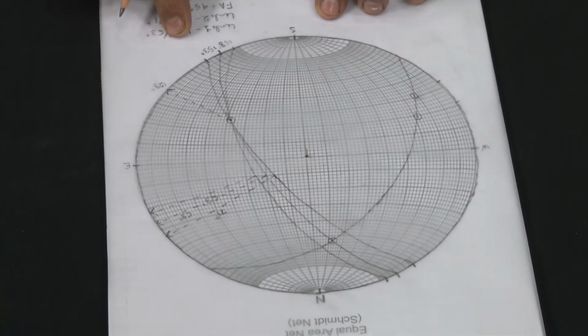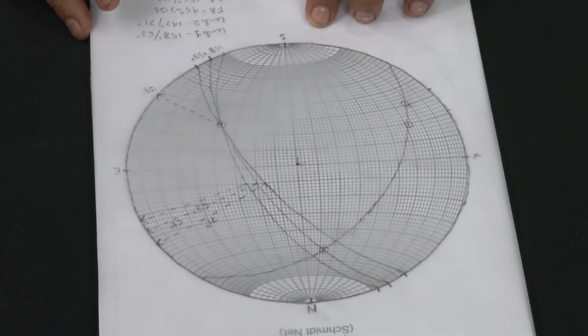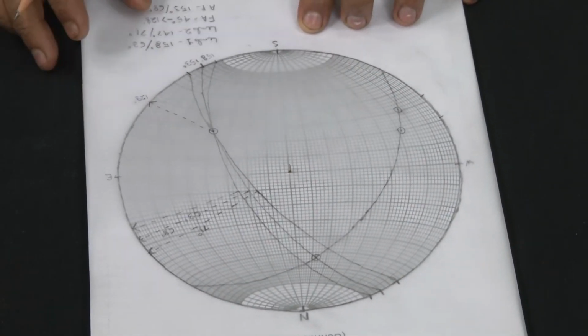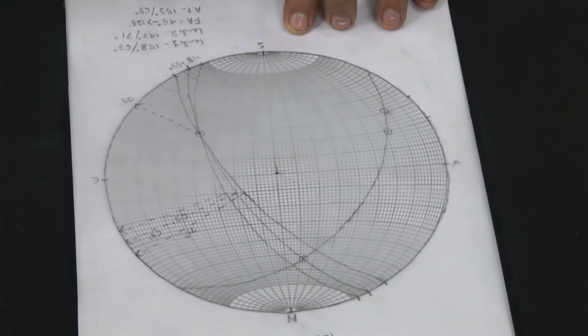So, from two poles of a plane we have reconstructed the fold.